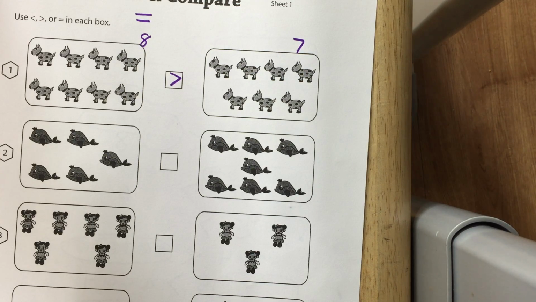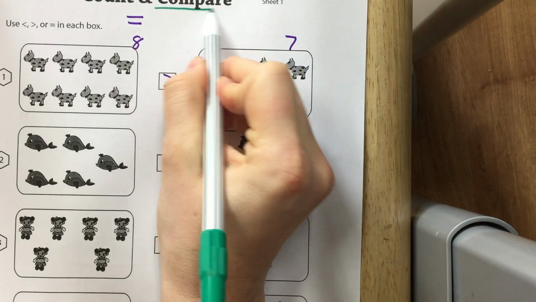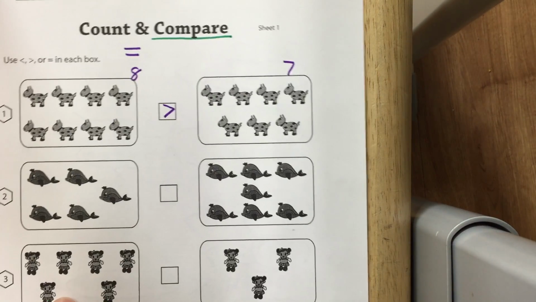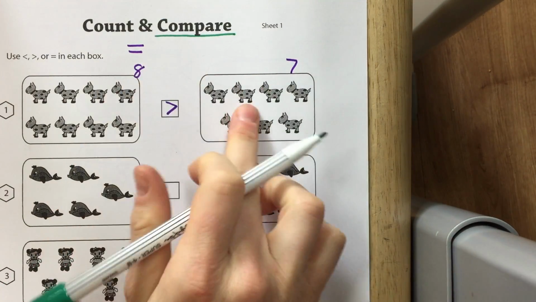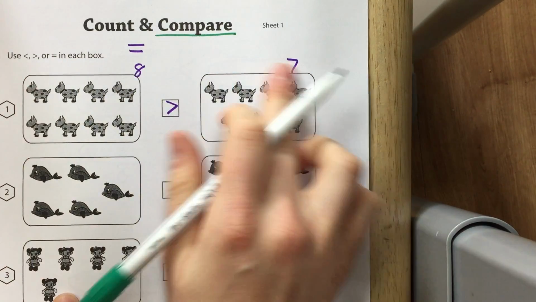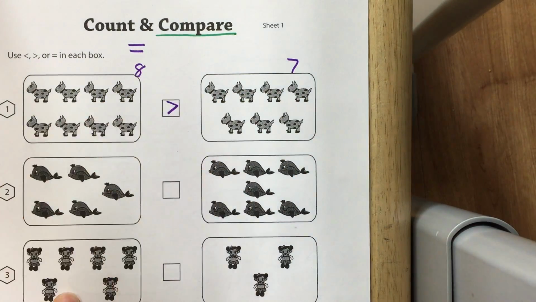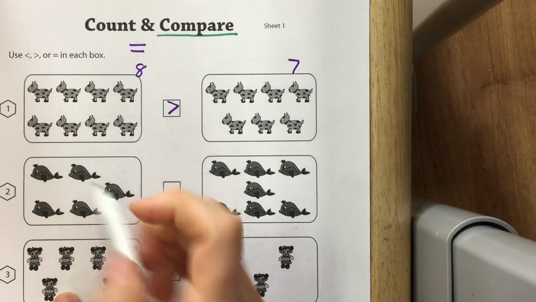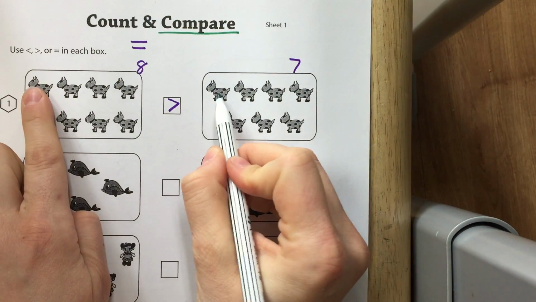What I also want to do is compare. Okay, this was something that's pretty tricky. We want to try to find what the difference is between these two. This one has 8, this one has 7, this one is more, but how many more is it? So what I'm going to do is I'm going to compare.